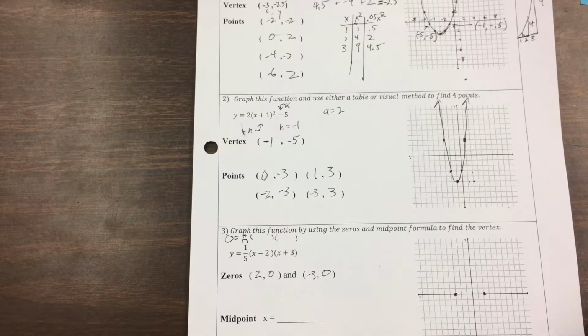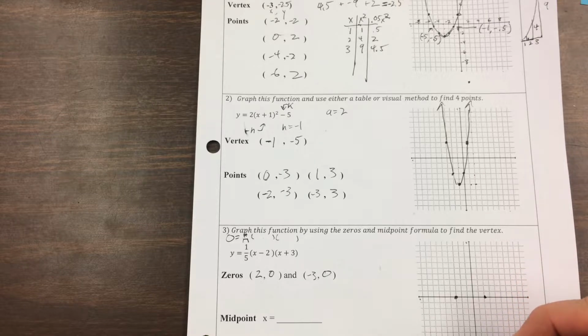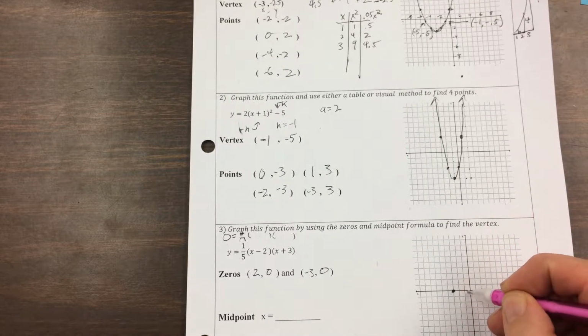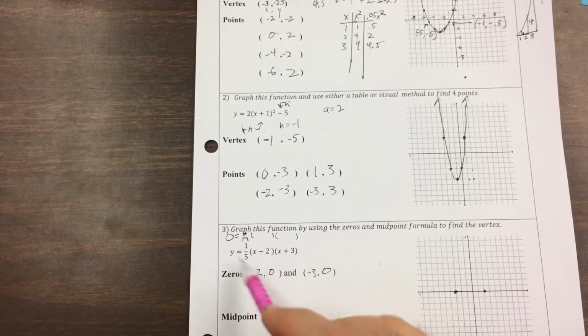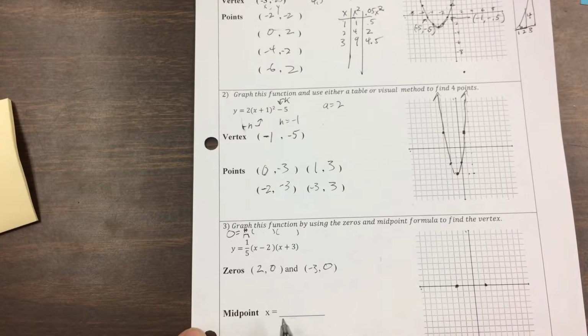Okay, so remember that a parabola is symmetrical, right? So that means that somewhere right in between them is going to be our vertex. We just don't know if that vertex is all the way down here and it's this really skinny one, or if it's right here and it's a really wide one. We do know it's kind of wide because we have the 1/5. But where is it exactly? And this is how we find that, the midpoint formula.